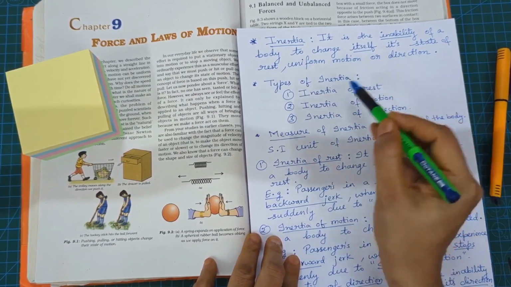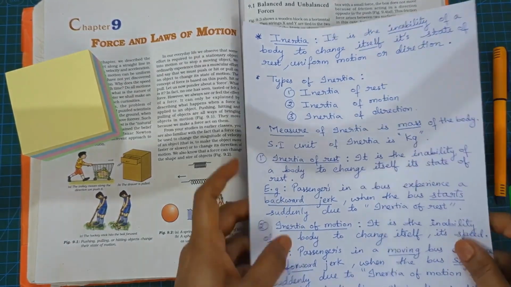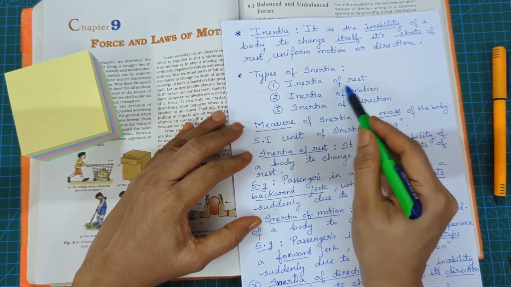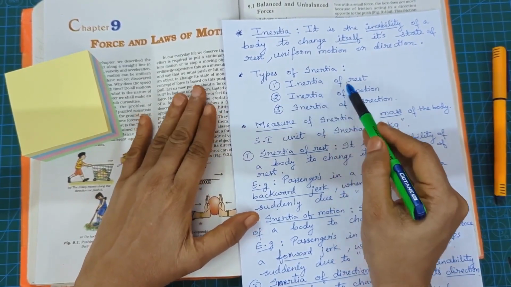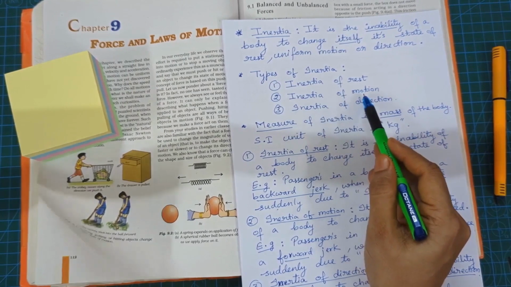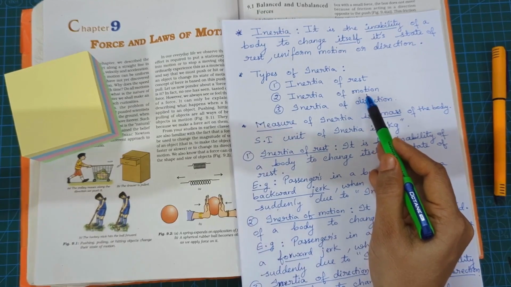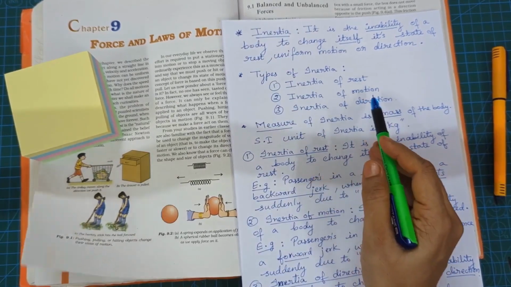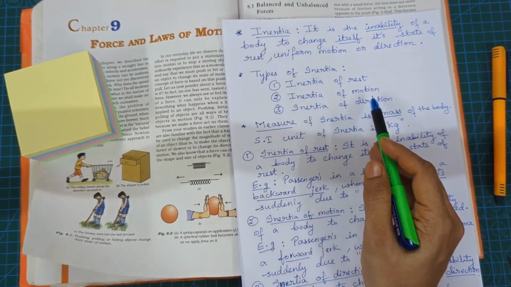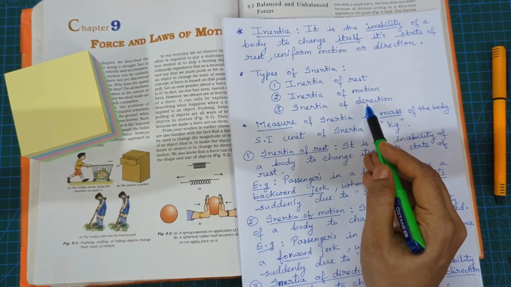So inertia is the inability of a body to change itself, its state of rest, uniform motion or direction. There are three types of inertia: inertia of rest, inertia of motion, inertia of direction. Sometimes we will be asked to define them. Inertia of rest is the inability of a body to change itself, its state of rest. Inertia of motion is the inability of a body to change itself, its speed. That means if an object is traveling with say 40 kilometers per hour speed, unless you accelerate or decelerate the body, its speed is not going to either increase or decrease. Inertia of direction is the inability of a body to change itself, its direction.